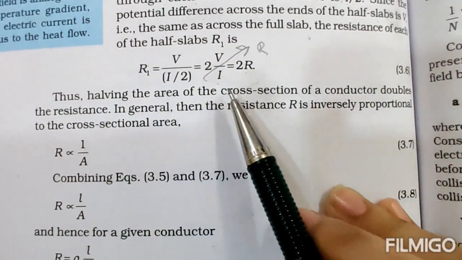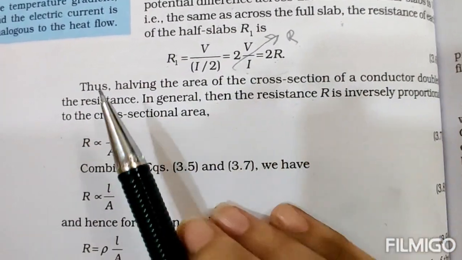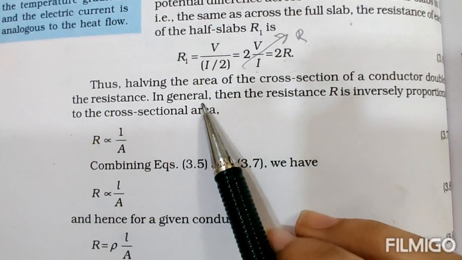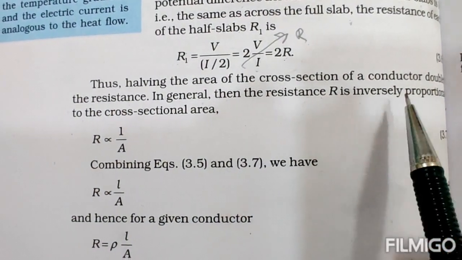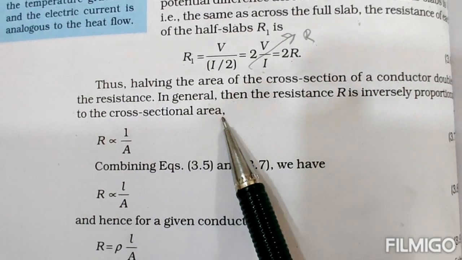Thus, halving the area of the cross section of a conductor doubles the resistance. In general, then, the resistance R is inversely proportional to the cross-sectional area.